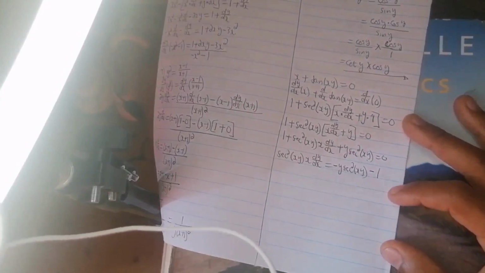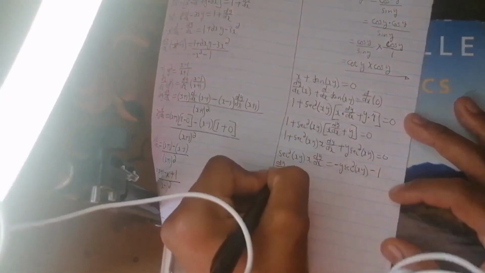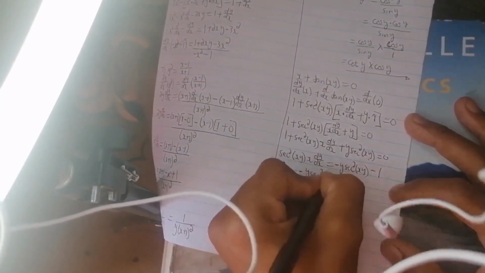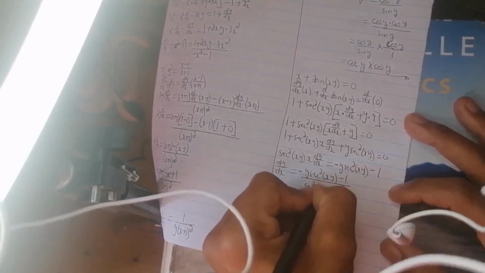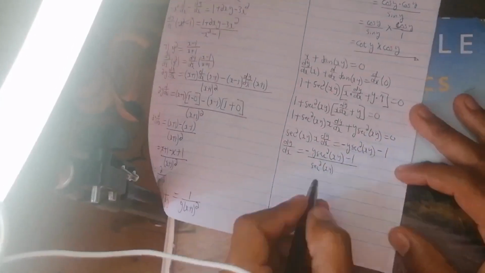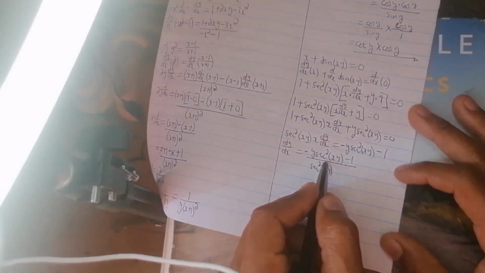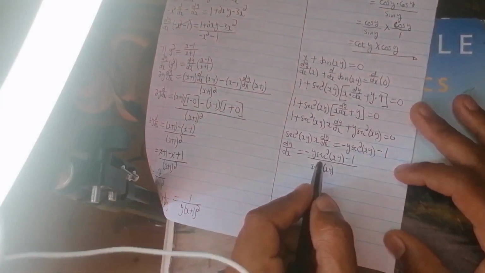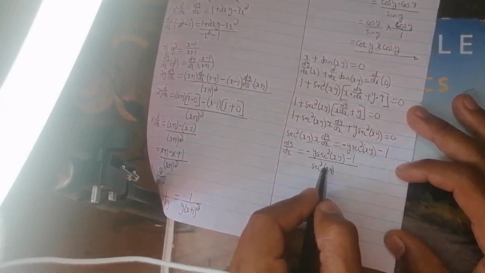Okay, so what are we doing from here? Right, I can divide by sec squared xy x, so that dy over dx is minus y sec squared xy minus 1 all over x sec squared xy. Okay, so I can divide this and this by that.